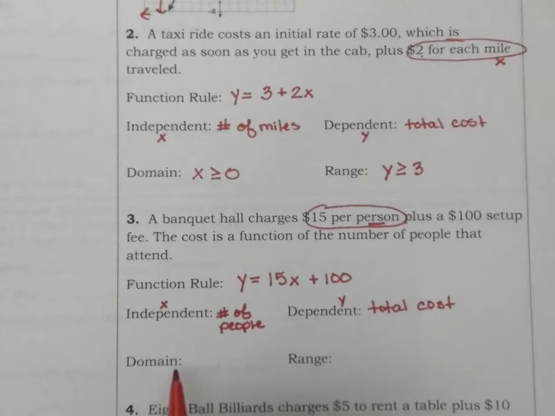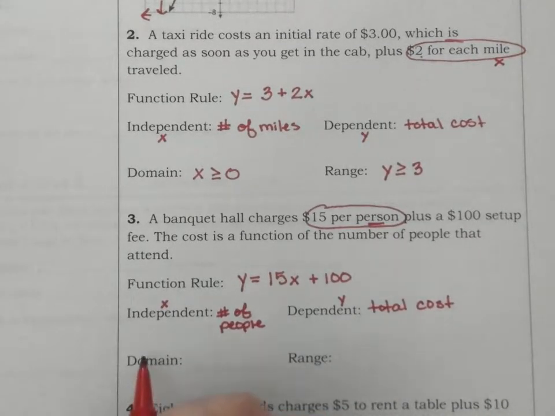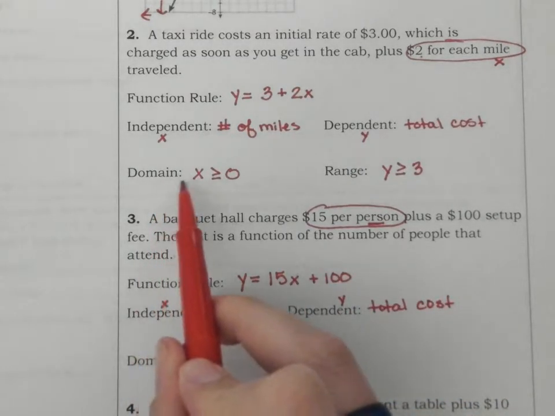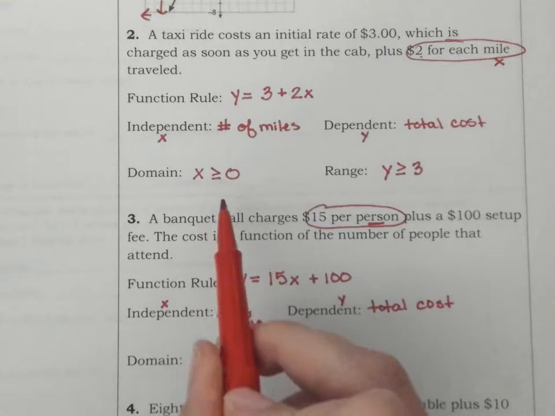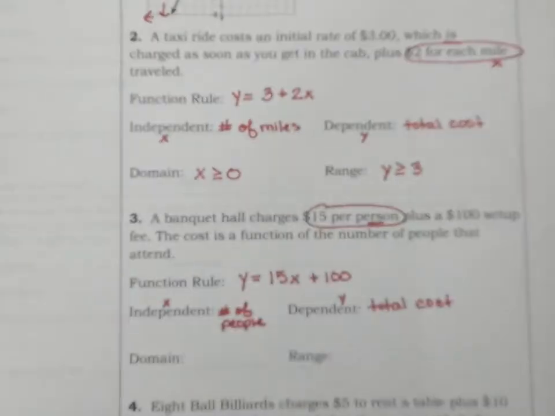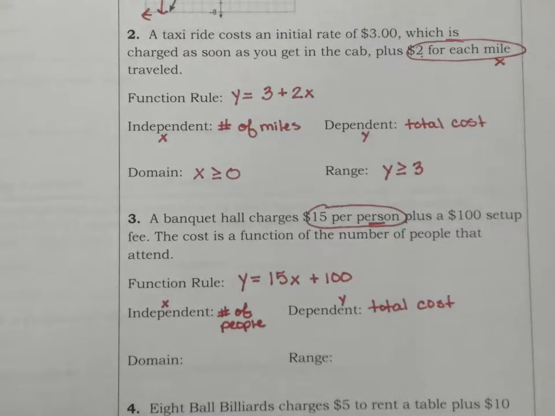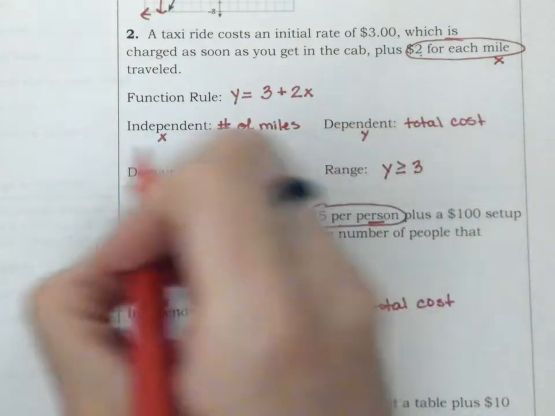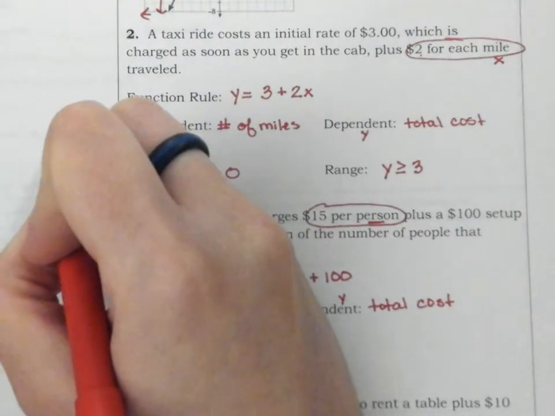And so my domain, I got to think about reasonableness here. Up on number 2, we said greater than or equal to 0, which means I'm including decimals and fractions. And I can include those because I can have half of a mile. So this particular problem is continuous.